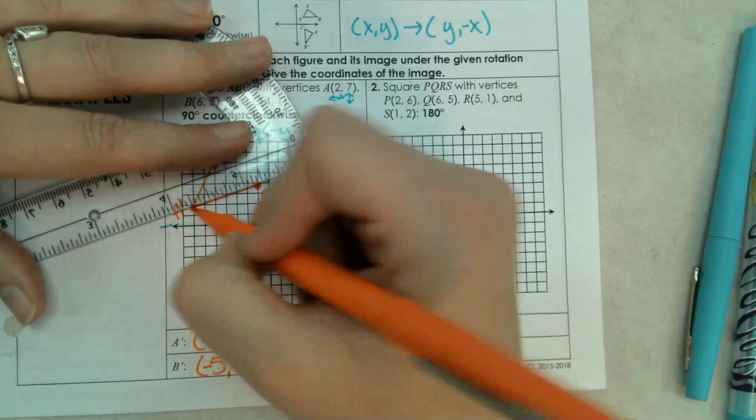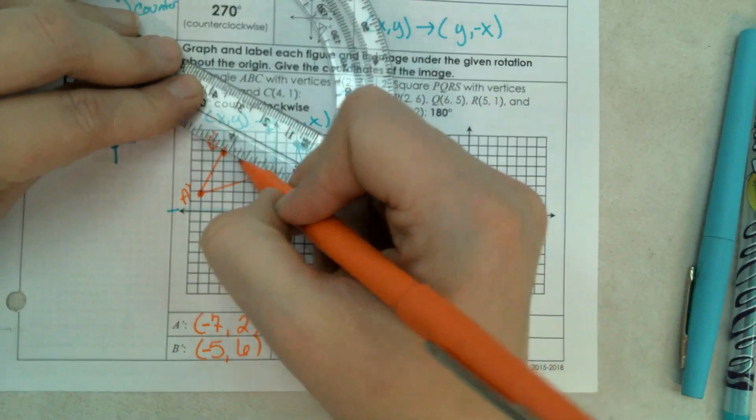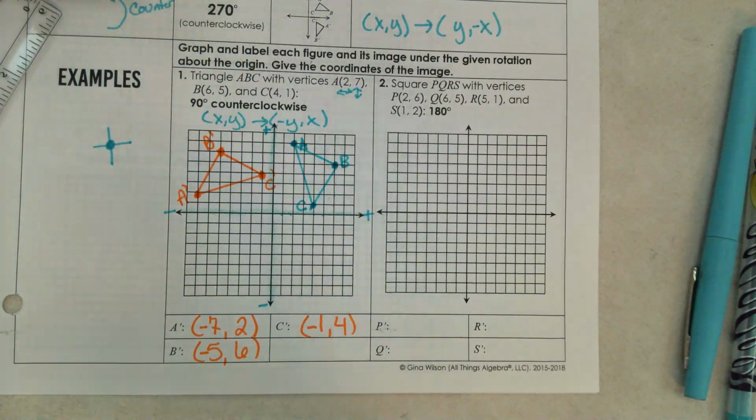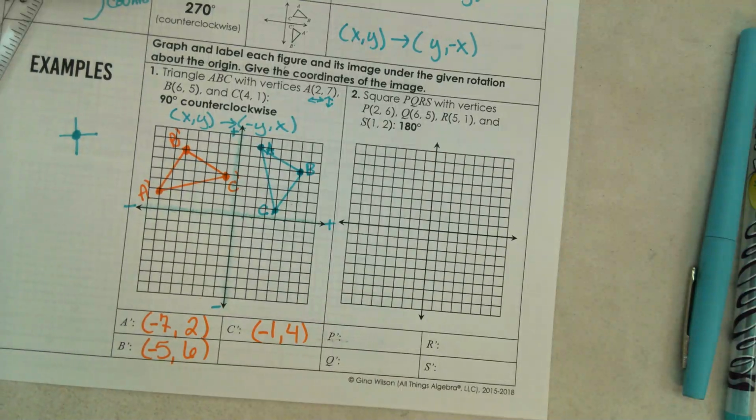Again, some of you might be able to do this without the formula, like you'll just learn those patterns. My brain is not like that. It doesn't do that. Okay, so that's 90 degrees counterclockwise.